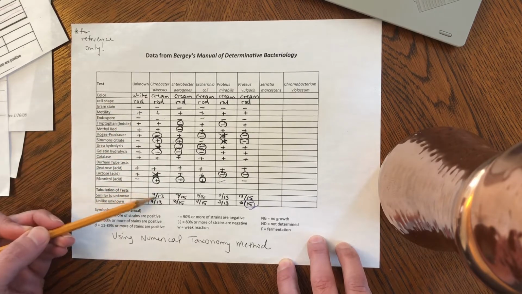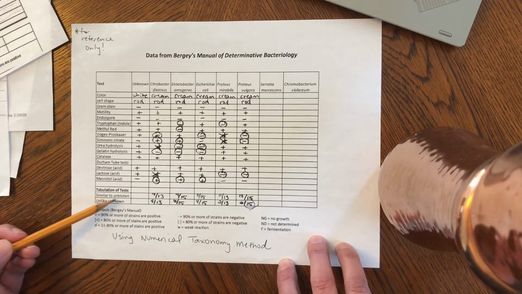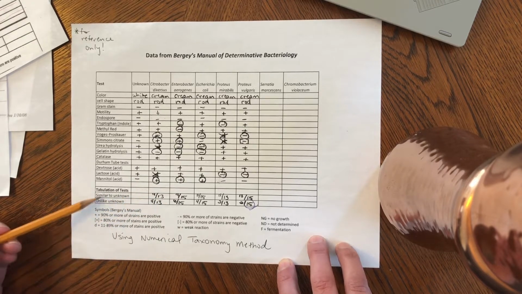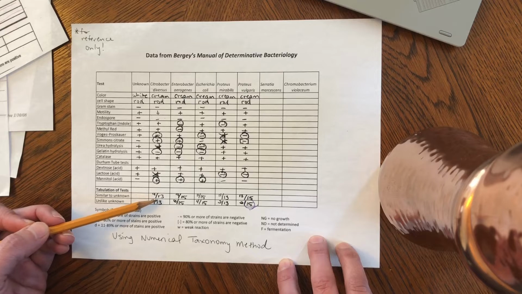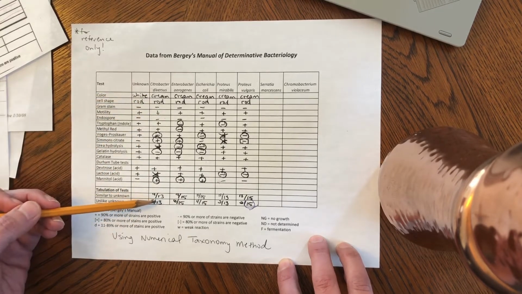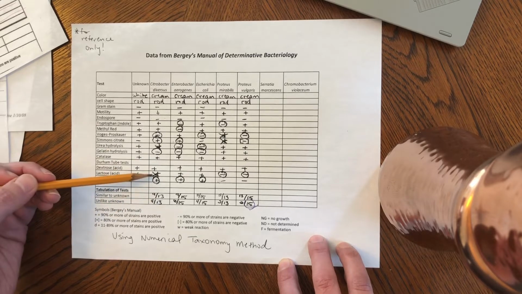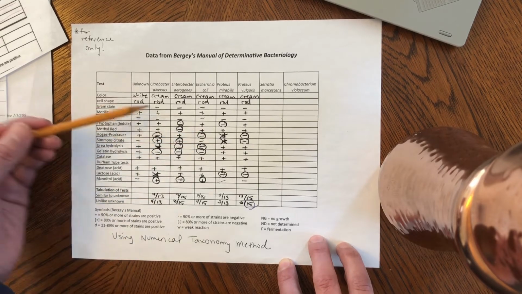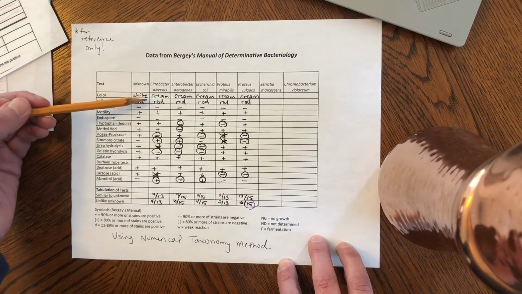So this 9 out of 13 ratio is how many test results are similar to my unknown compared to how many tests I can compare to my unknown. So we're going to go down the line, all the test results that we can compare to our unknown, and we're not going to count the ones that are crossed out, the D's. So here we go. And color is a matching countable thing.